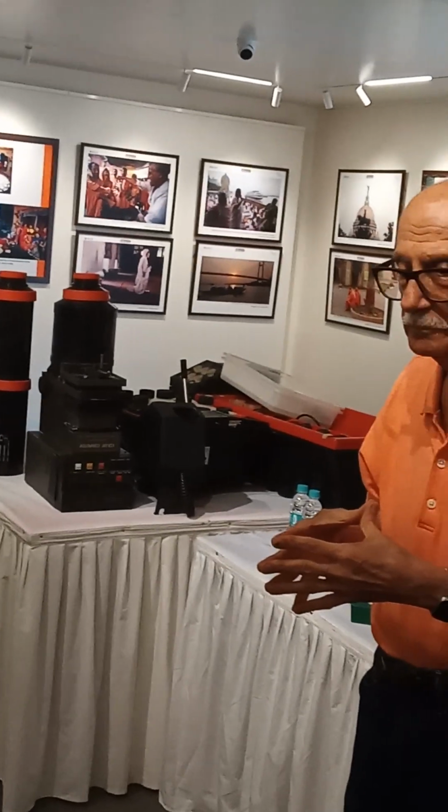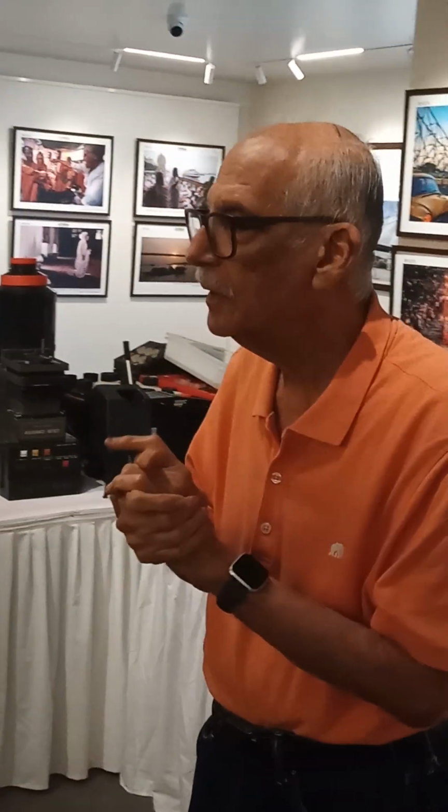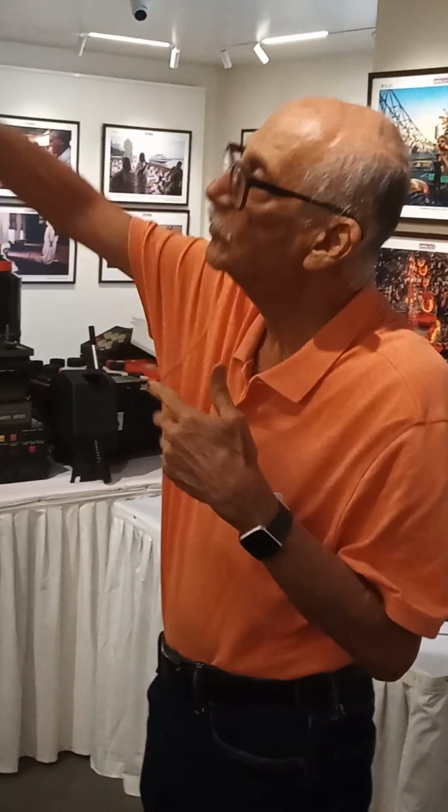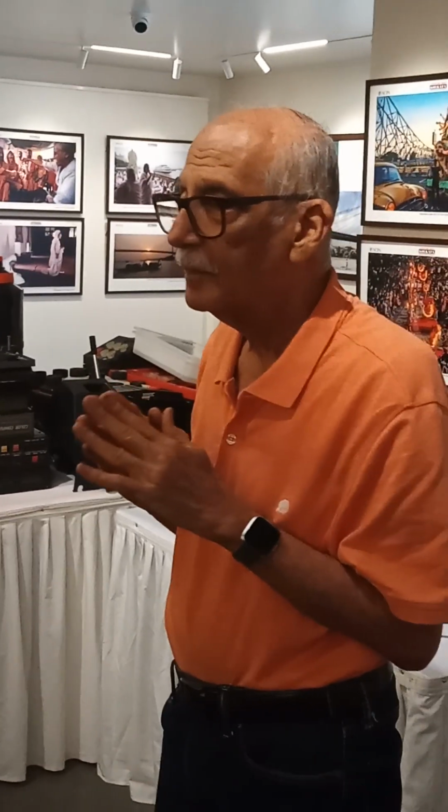So the easiest way to do a macro is to get a macro lens. A macro lens is one that allows you to focus very close. See, every lens on earth can focus to infinity. But when it comes to closer focusing, each lens has got a limitation.